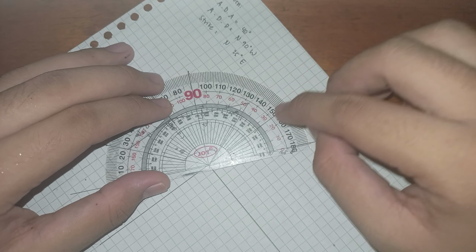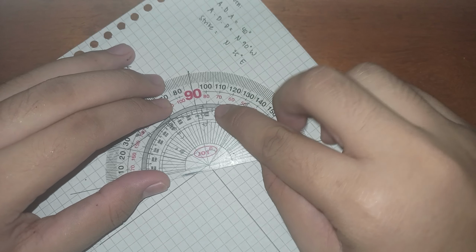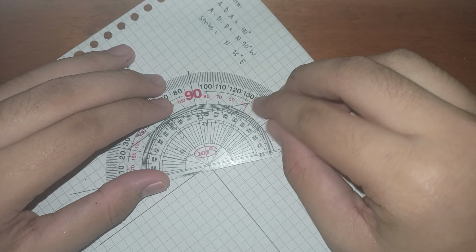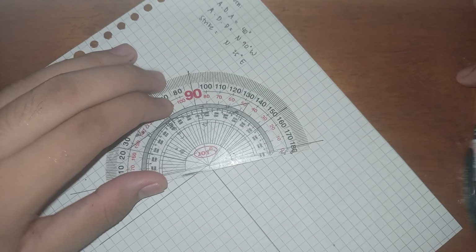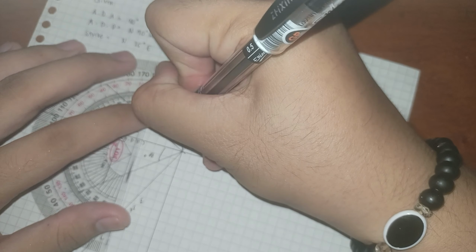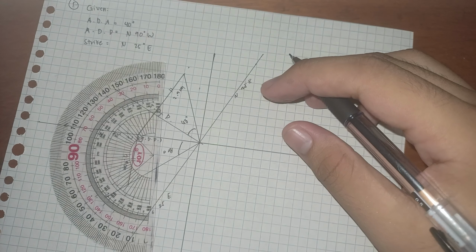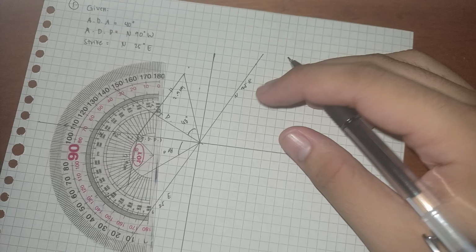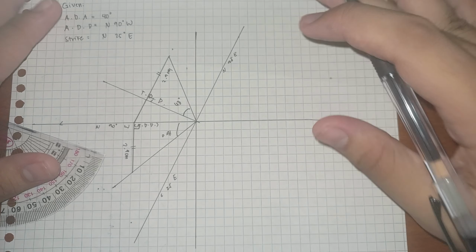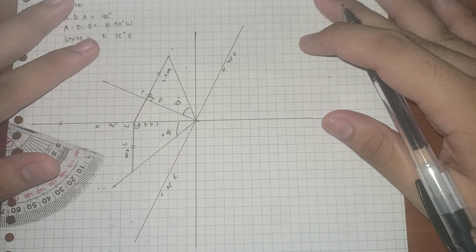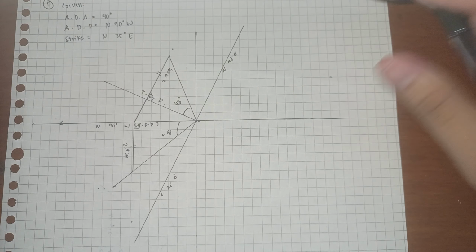So measure natin, it is approximately at least 43 or 42. But I'll put 43. So, nakuha na nimo ang imuhang true dip angle using the orthographic projection.